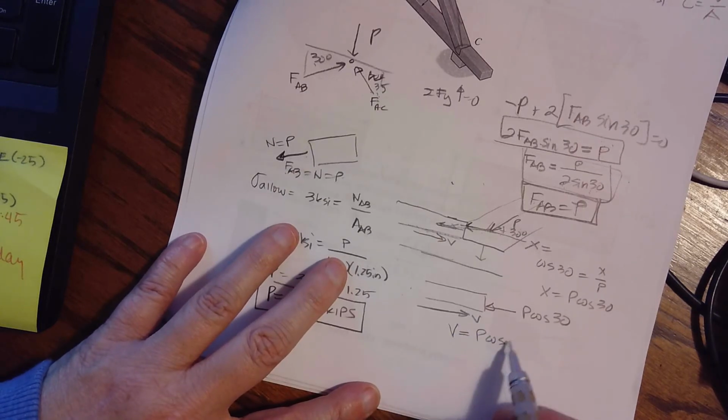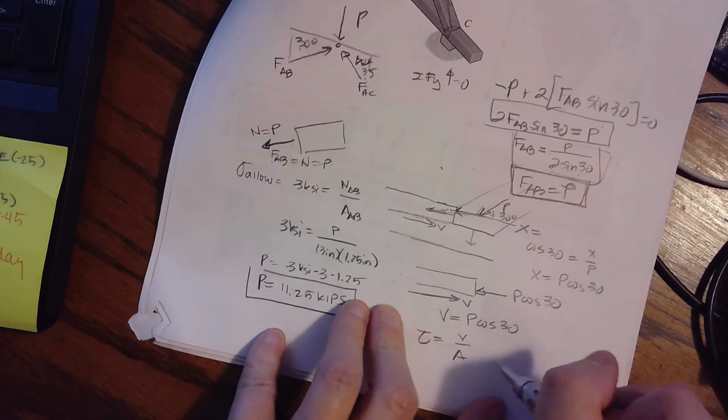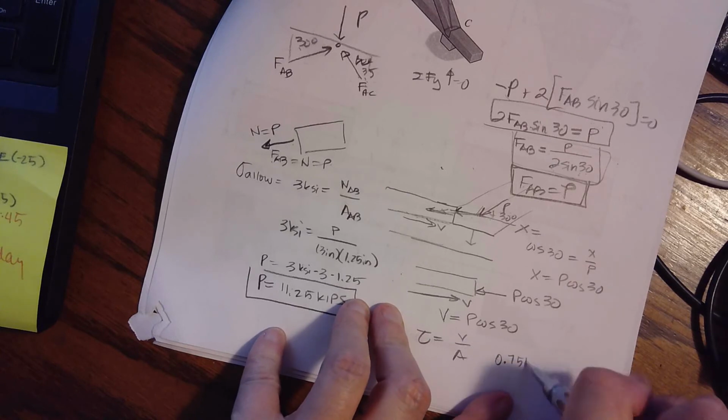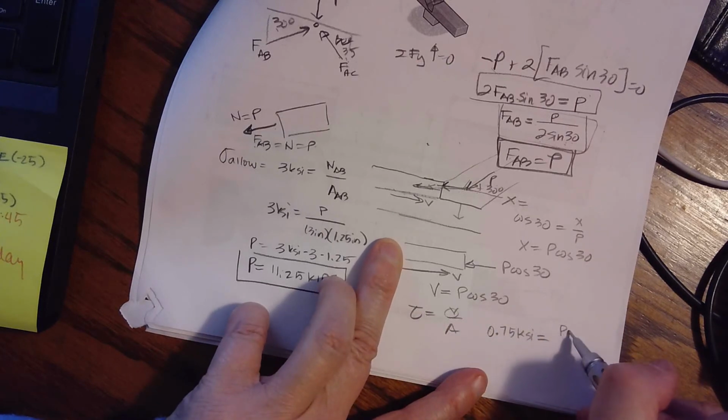so I can now say that that shear is equal to P cosine 30. So if I'm looking at shear stress, which is V over A, I found that I had an allowable shear stress of 0.75 KSI. My shear force is that X component coming in, so P cosine 30, and then my area.